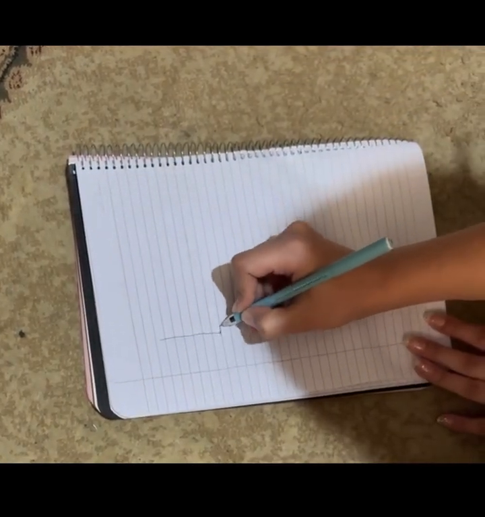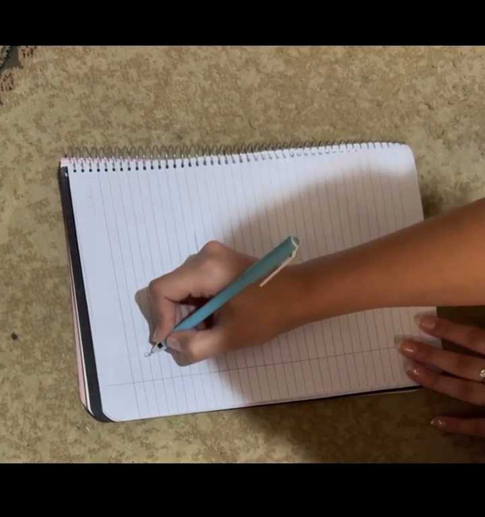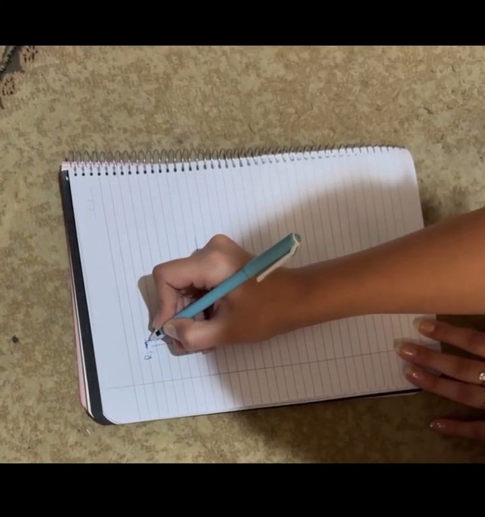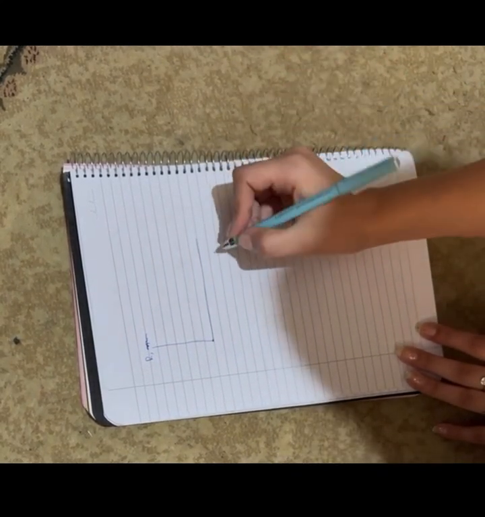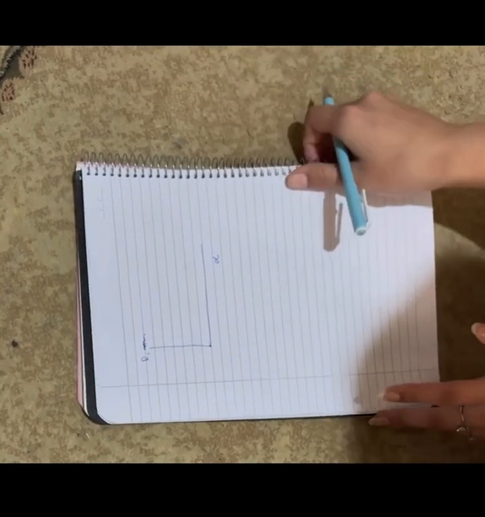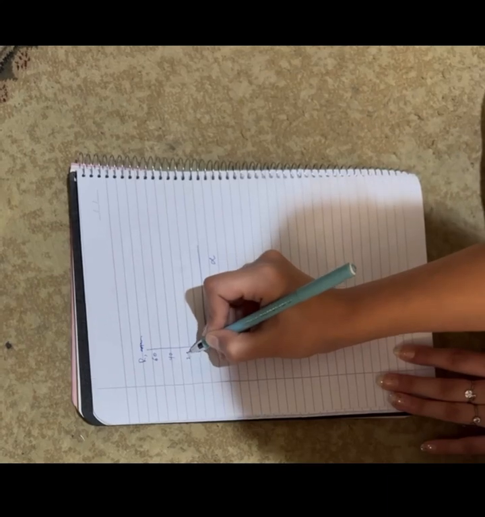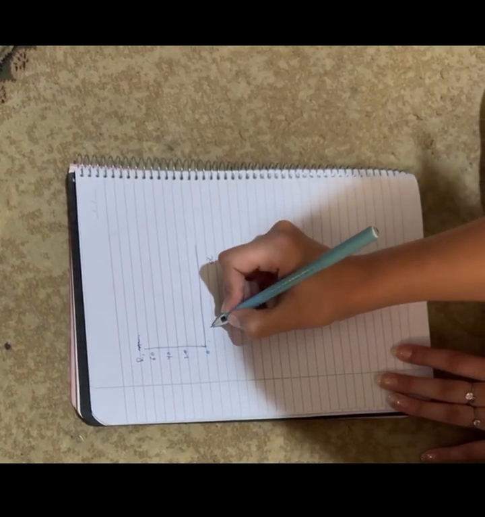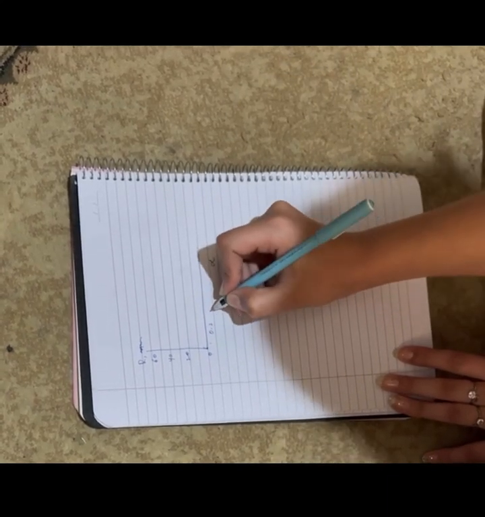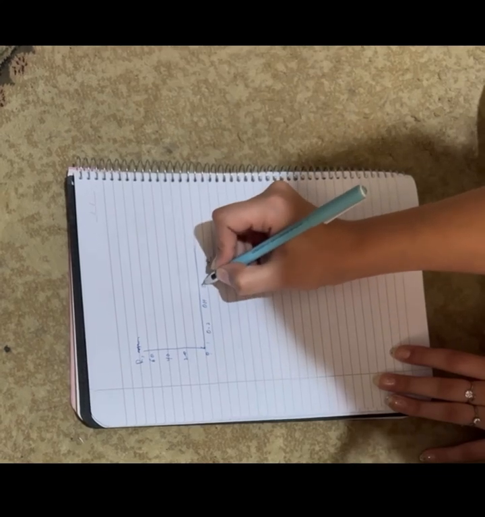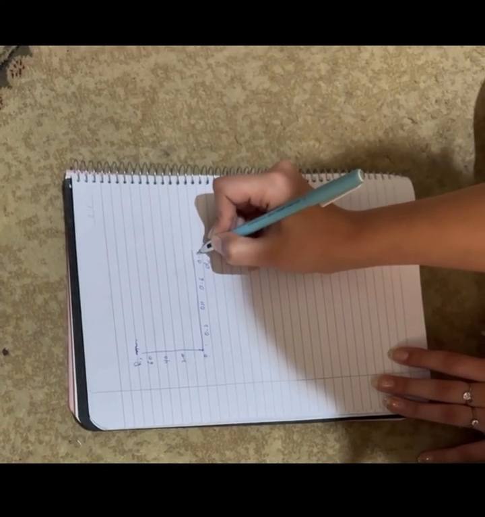We'll make a graph here. The R and the n will be here, and the alpha will be here. We'll write 60, 40, 20, 0, and here we'll write points like 0.2, 0.4, 0.6, and 0.8.